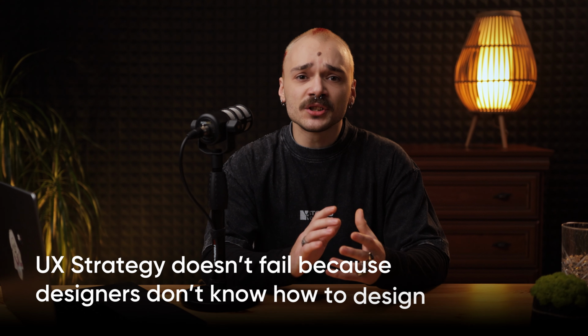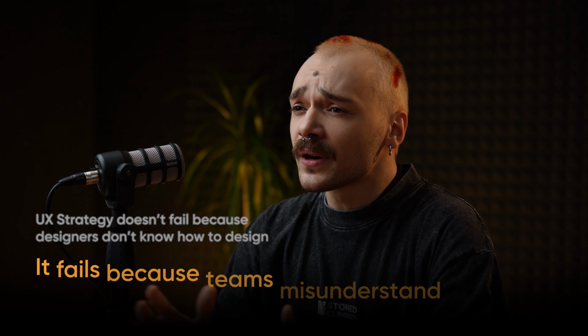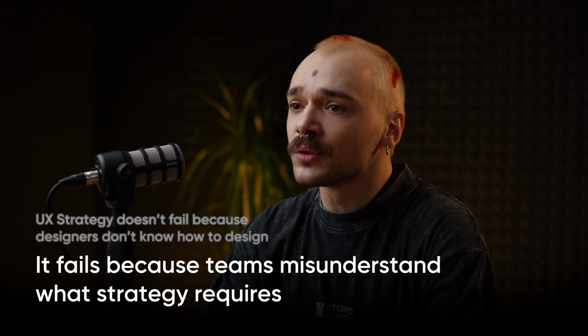Before I walk you through the actual UX strategy framework, there is something important we have to address. UX strategy doesn't fail because designers don't know how to design. It fails because teams misunderstand what strategy requires. Here are the biggest gaps I see again and again.